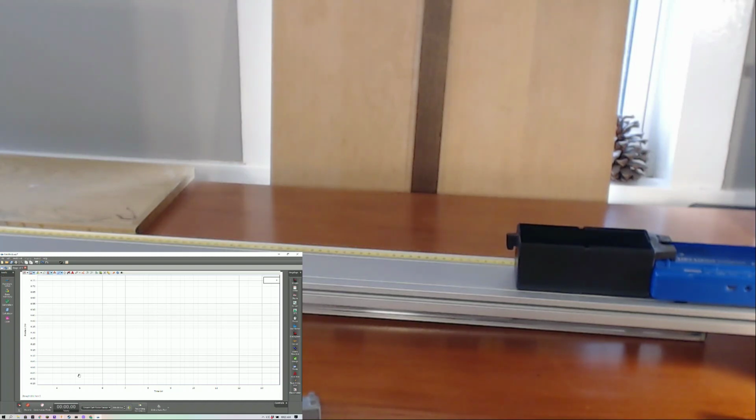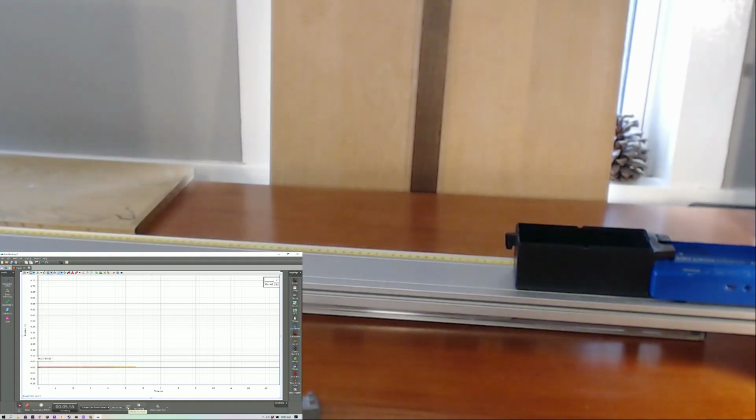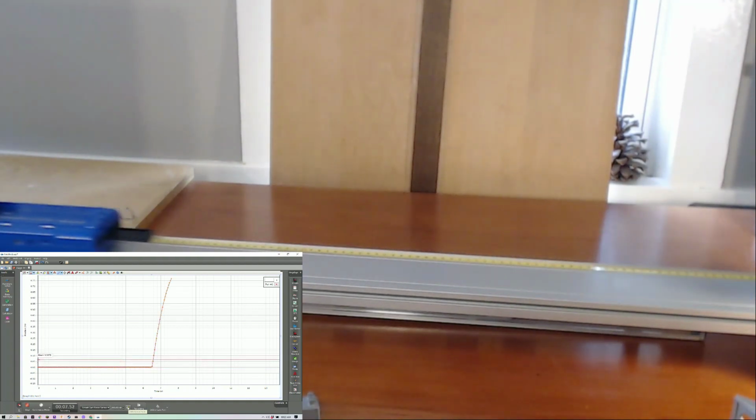Okay, let's look at a data run. I hit record and zero it and release the spring. Off it goes, it slows down and stops, and we're done with recording. All right, let me get rid of the track and go back to Capstone.